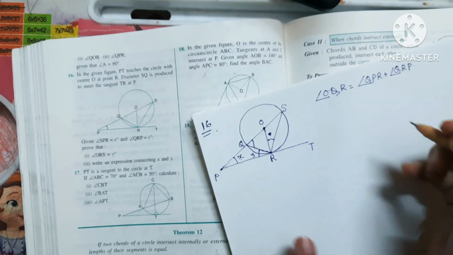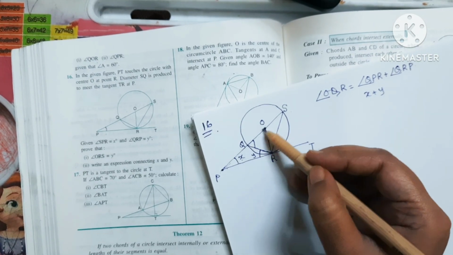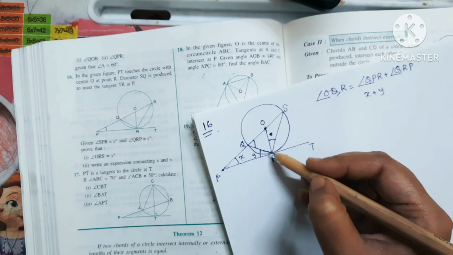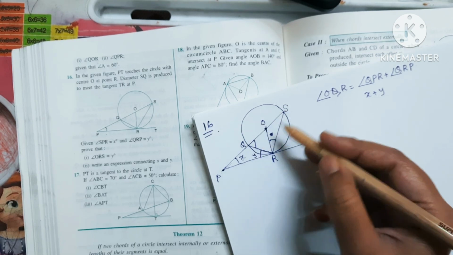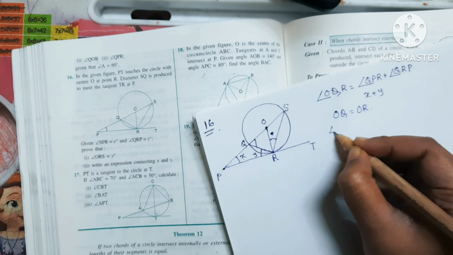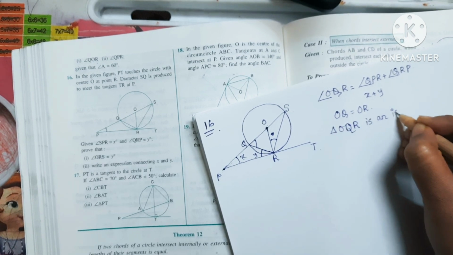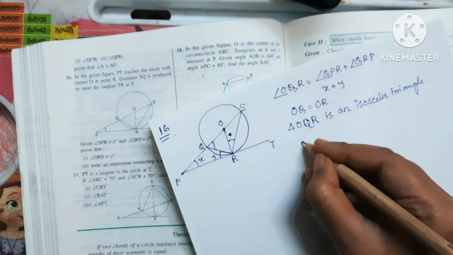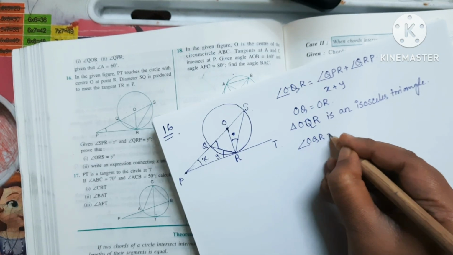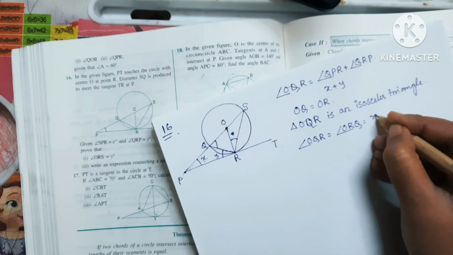You can add these two things. So this angle will be X plus Y. OQ and OR are two radii of the same circle, so they are equal. So OQ is equal to OR, right? So that means triangle OQR is an isosceles triangle. That means angle OQR is equal to angle ORQ, that is equal to X plus Y.